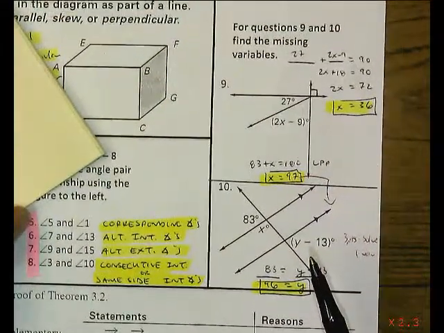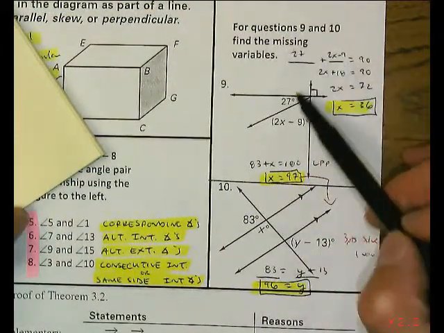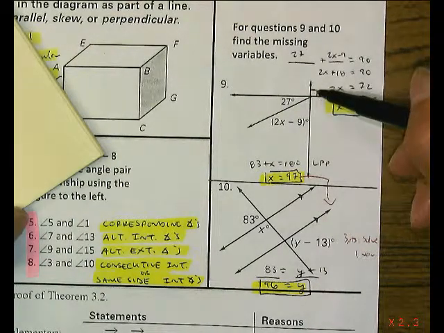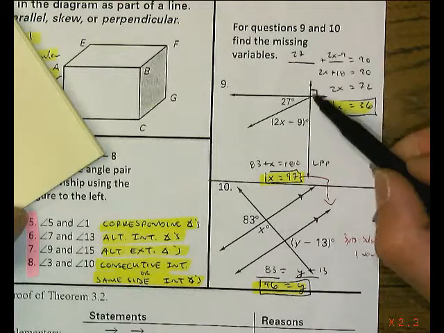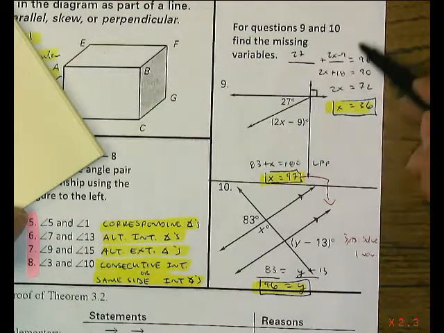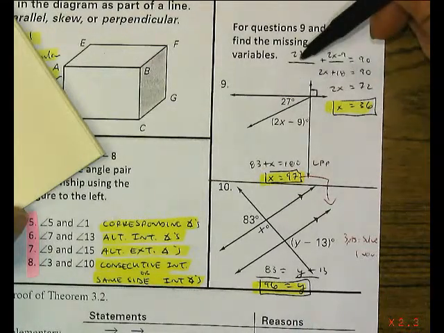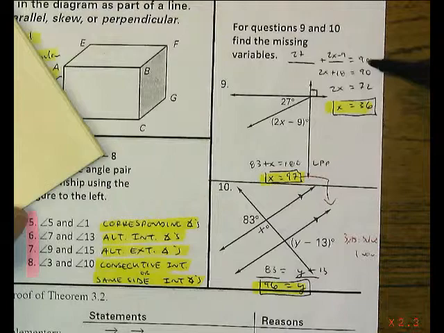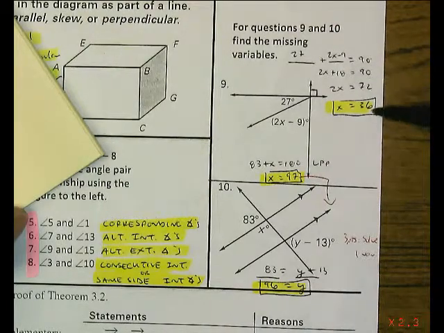Question number 9 says, in 10, find the missing variables. So number 9, we drew on the board that this was a right angle. So you can say vertical angles is all right, or they're perpendicular lines. So my equation is blank plus blank equals 90. That's essentially complementary. Substitute and solve and you'll get x equals 36.